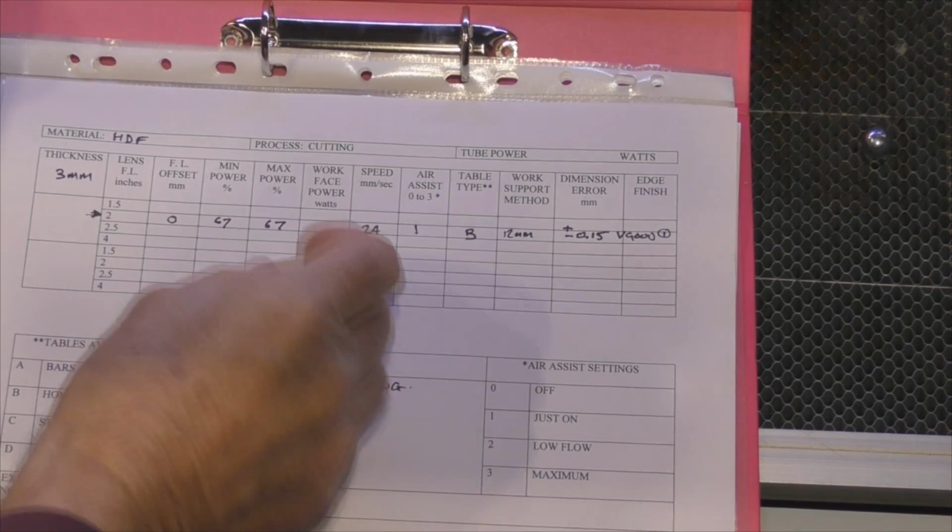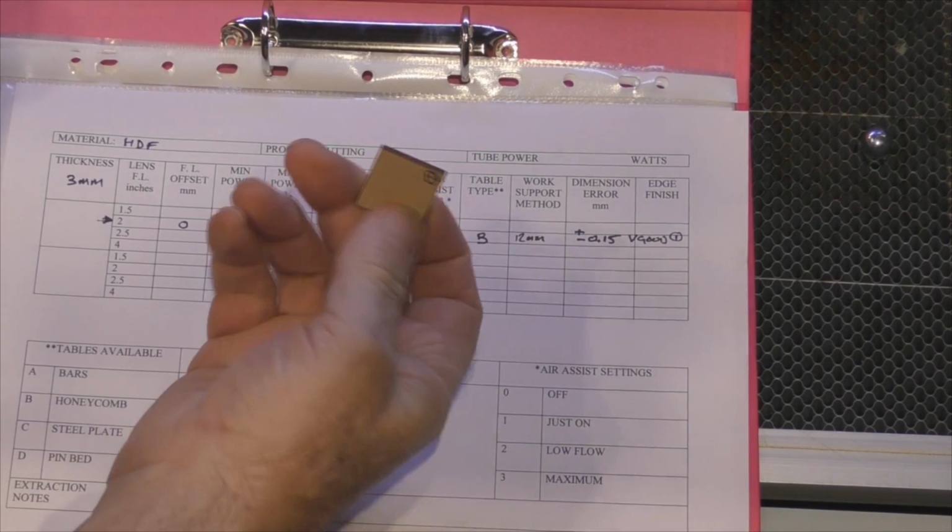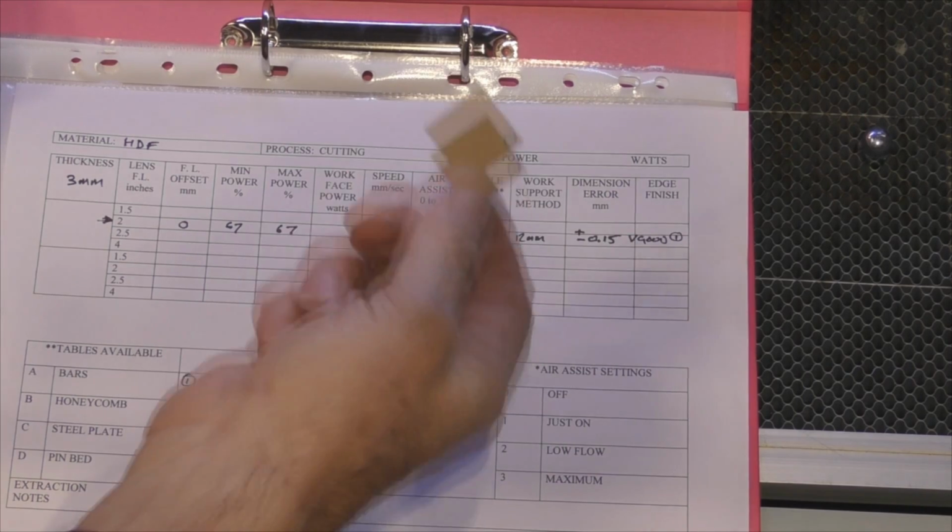One vital piece of information that's missing off here is what power we were actually using to do that work with.